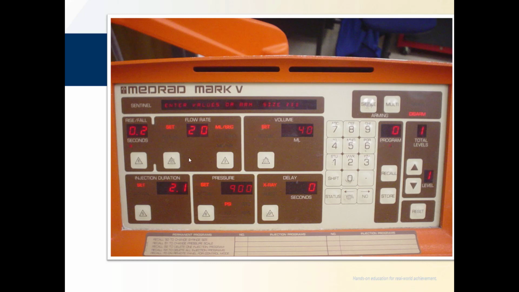Okay, over here, if we select the delta here, then we can change this 20 mLs per second to 10 mLs per second or 30 mLs per second. If we select this one, it's going to go from milliliters per second to milliliters per minute to milliliters per hour. Right here, this is the total volume to be delivered, 40 mLs.